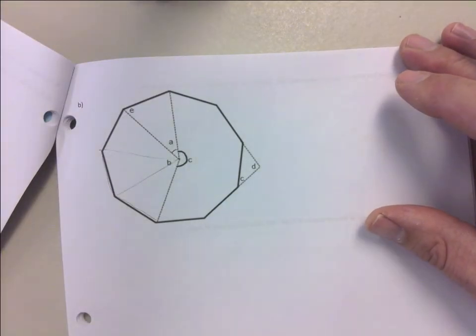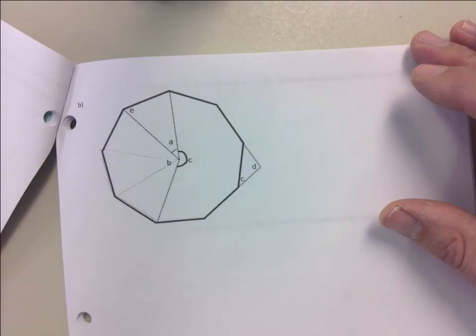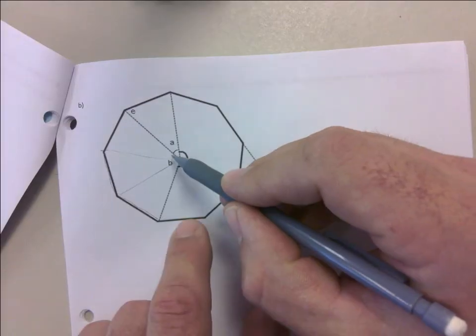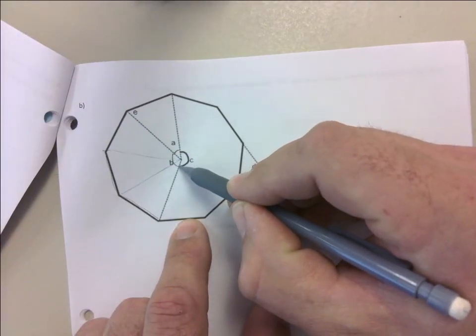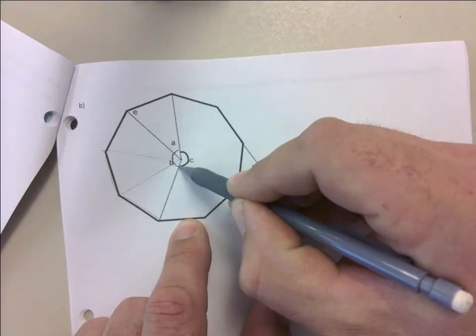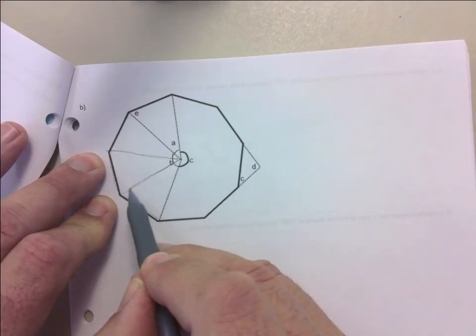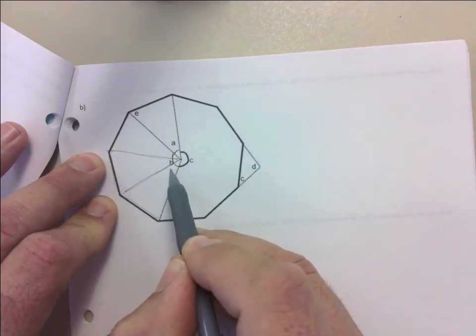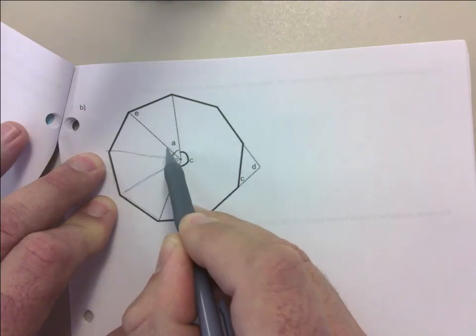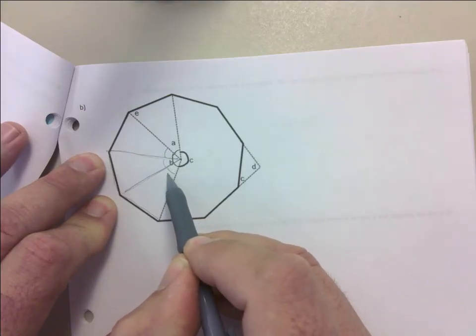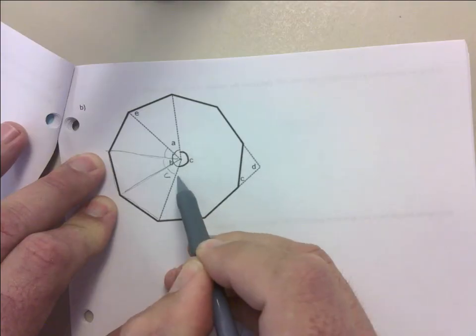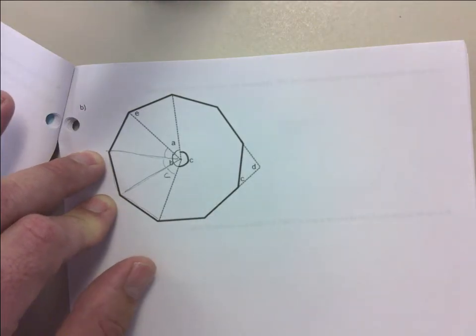How could B be the central angle? B is from here to here, right? It's that whole angle. But you can tell that there are 3 central angles that make up B, right? There's one central, another central, and another, right? So once you find a central angle, just multiply it by 3, and then you have B, right?